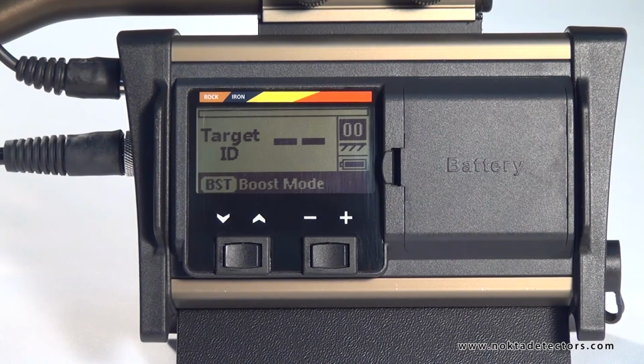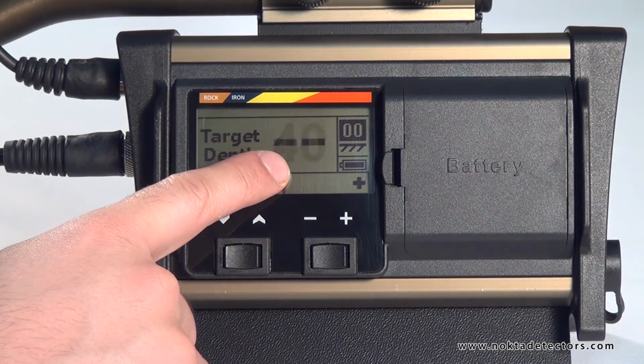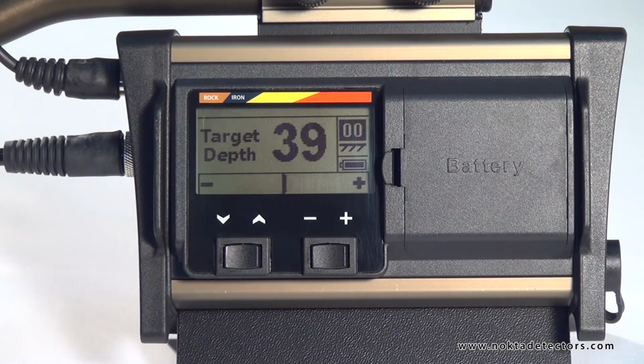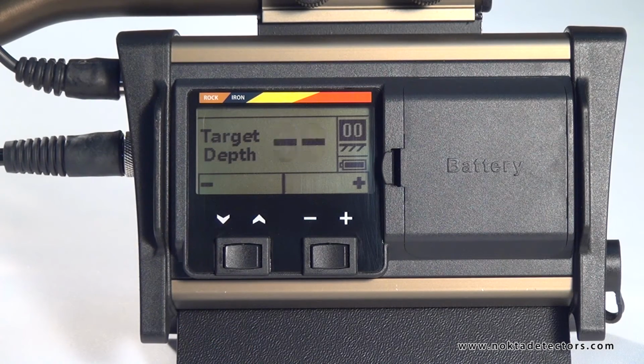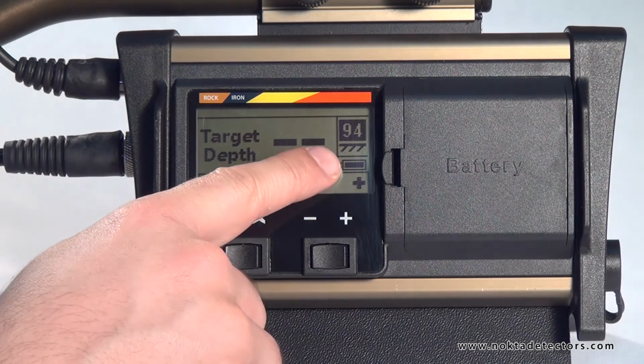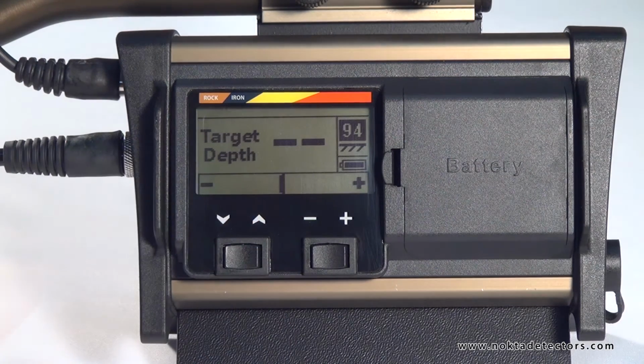Pinpoint screen. Depth reading. Shows the estimated target depth reading in the pinpoint mode. Negative, positive bar indicator indicates signals received from metals, rocks, or soil. In general, metals give a positive and rocks or soil a negative signal. The bar starts filling up as the target is approached. The maximum point it reaches indicates the center of the target. Magnetic mineralization level. We will further talk about pinpointing in our field video.